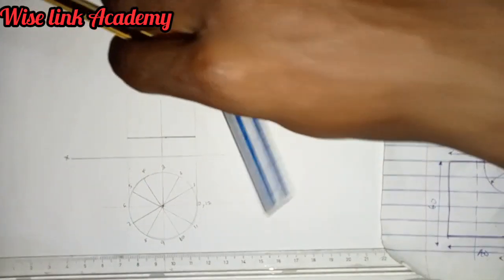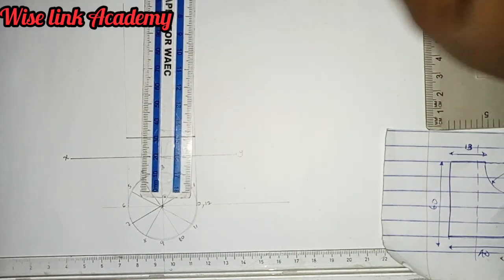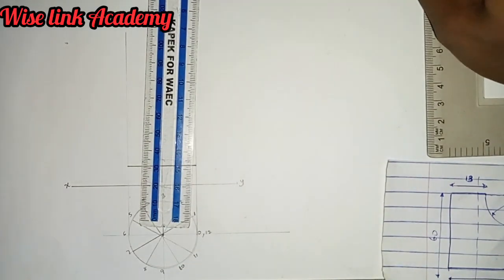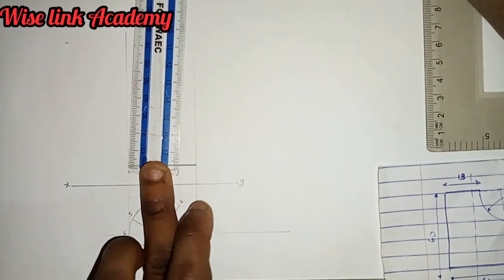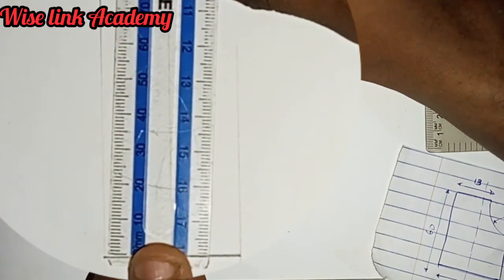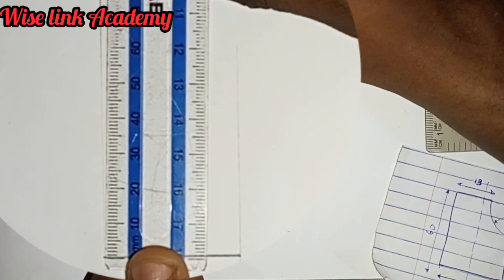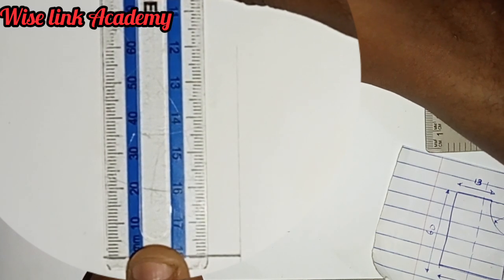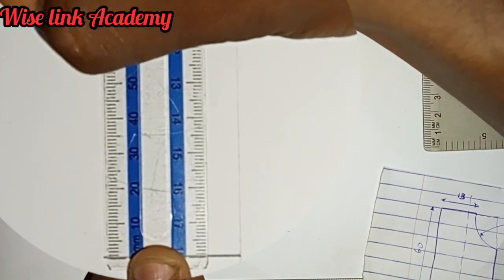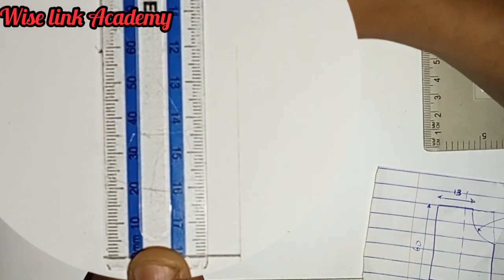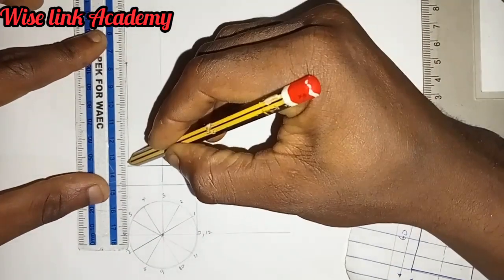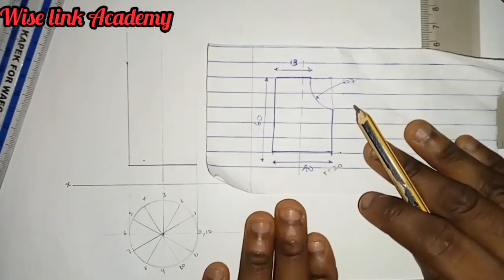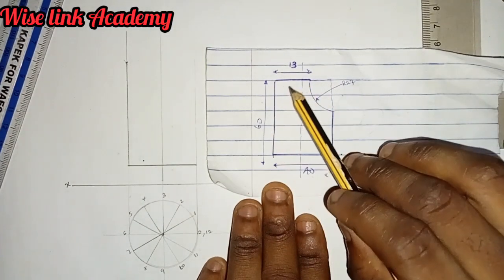Measuring your 60, place your meter rule such that it will touch. Let me show you what I'm doing. This is my 60 here. As you can see, we're ticking that place too because it is ticking in the question. I'm ticking this. So the next is what?